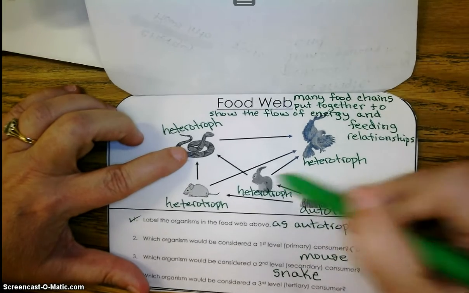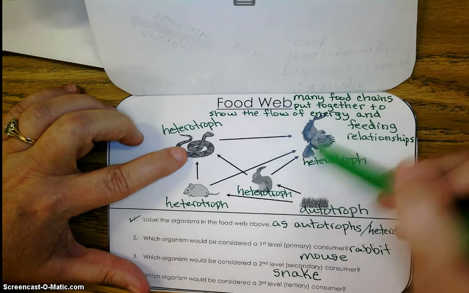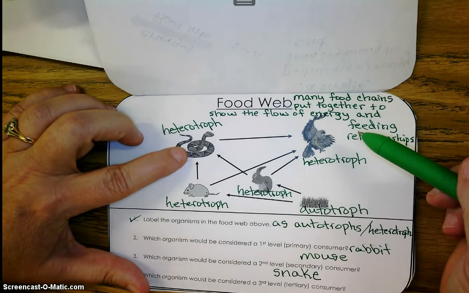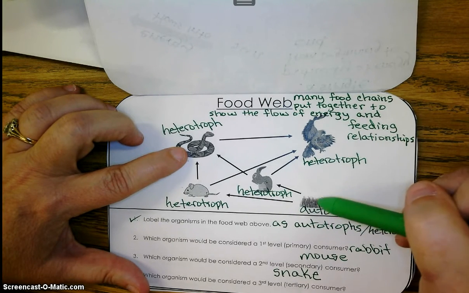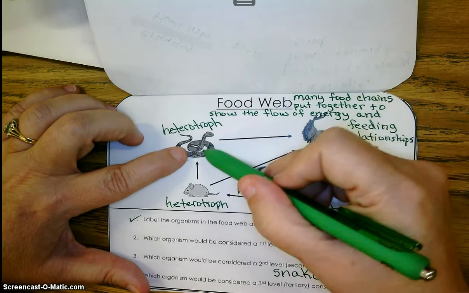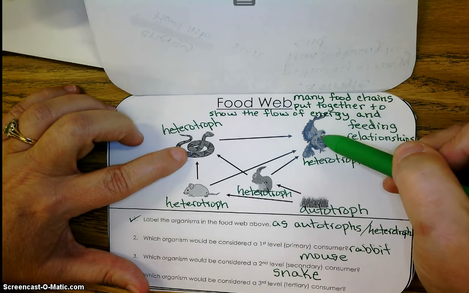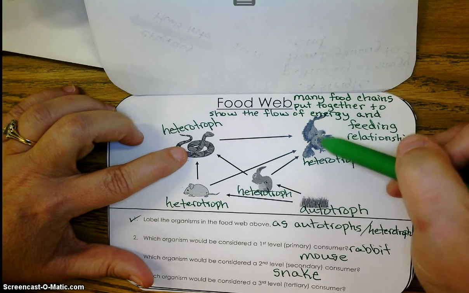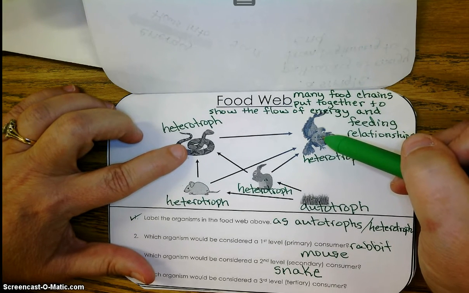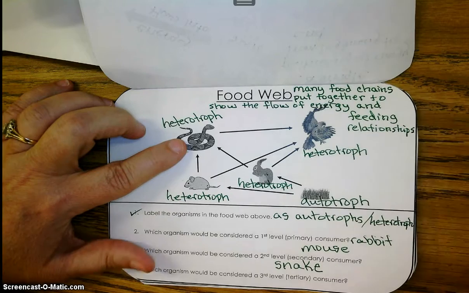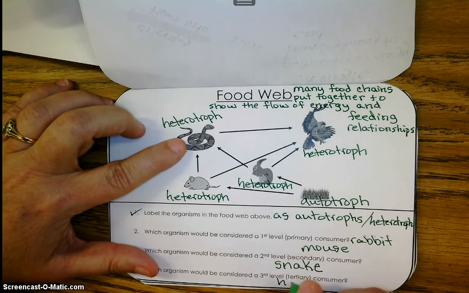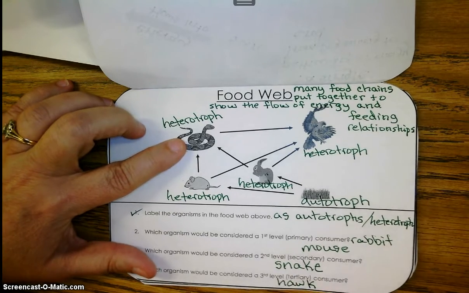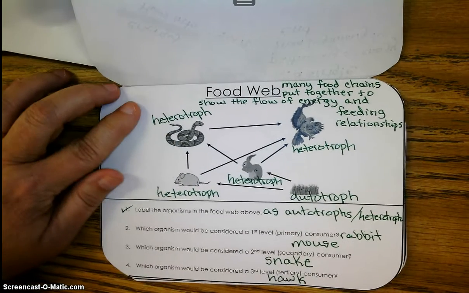Now, if I go from the grass to the rabbit and the rabbit to the hawk, that's only 2 jumps. But if I go from the grass to the rabbit, rabbit to the snake, snake to the hawk, that's 3 jumps or 3 arrows to get there, and we always go by the highest number. So the hawk is a secondary consumer, but it's also a tertiary or 3rd level consumer. So we're going to call it 3rd level. So the hawk is our tertiary, which means 3rd.